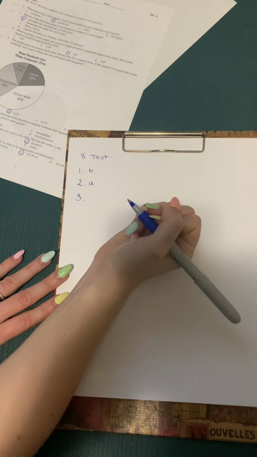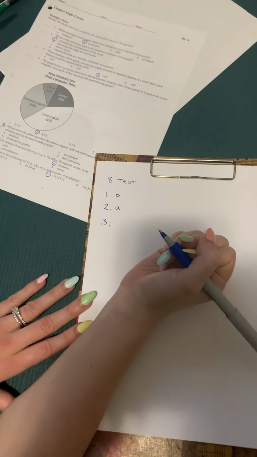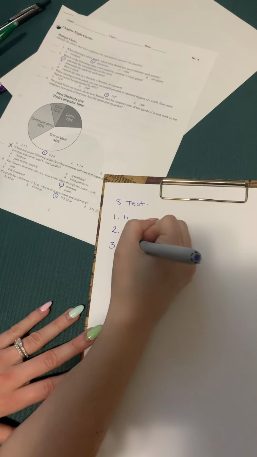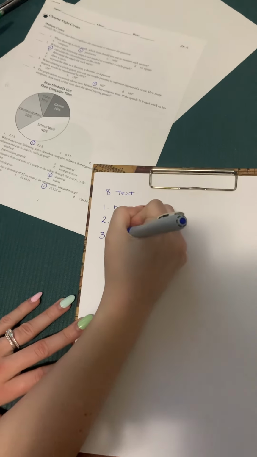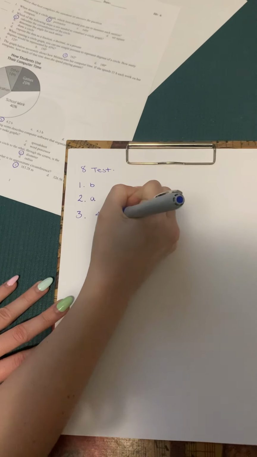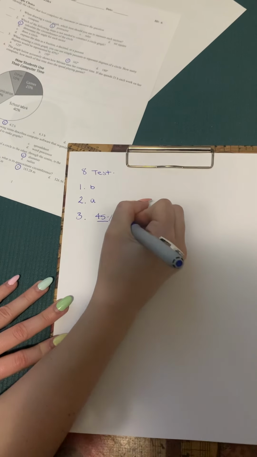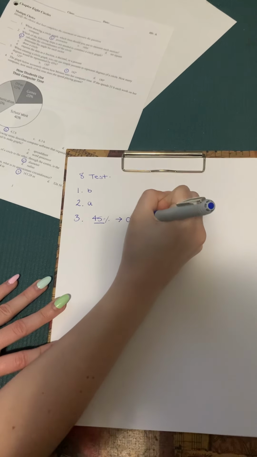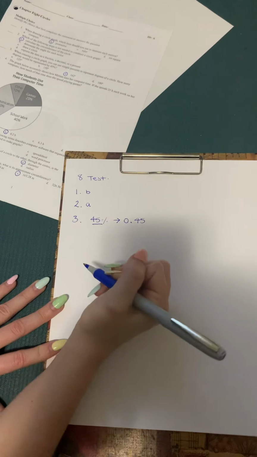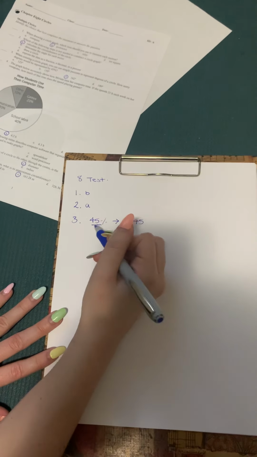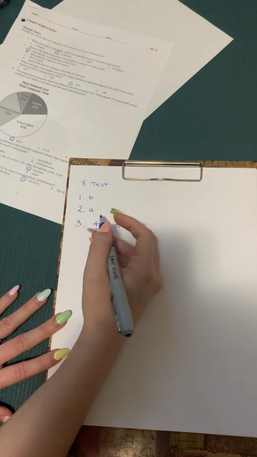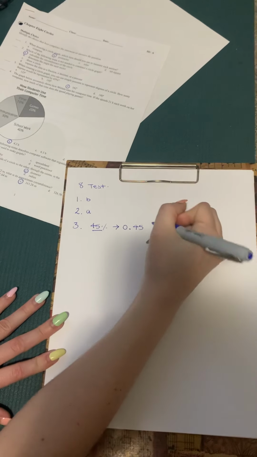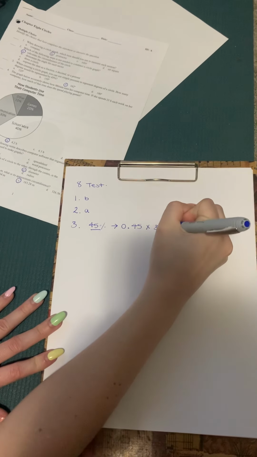Question 3 says, when creating a circle graph, you can use simple percents to represent degrees of a circle. How many degrees would be represented by 45%? So 45%, I know that I'm going to want to change that to a decimal to figure out this question. 0.45. That's how I'm going to change that percent. So now we learned in unit 3.5 that in order to go from a percent to an angle, I will need to times this by 360.